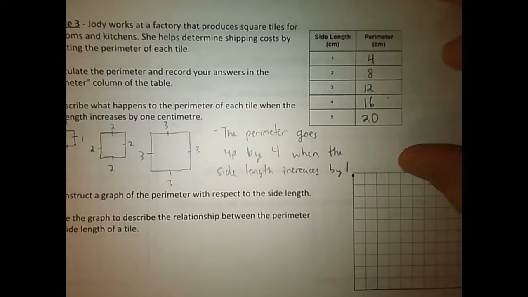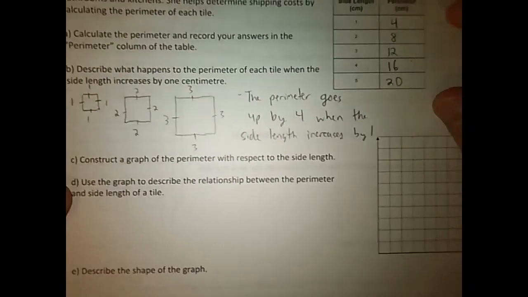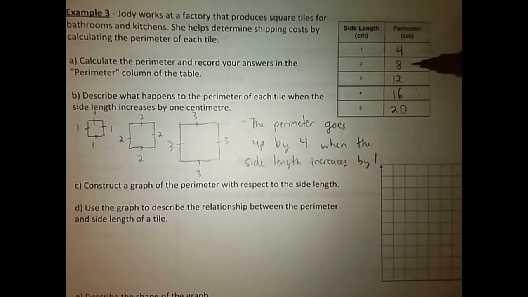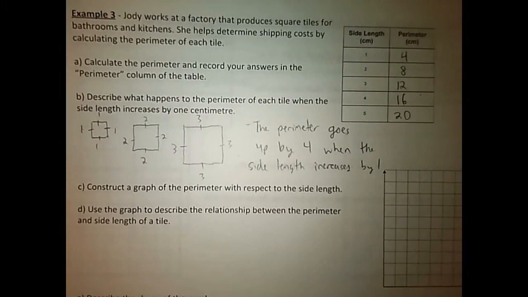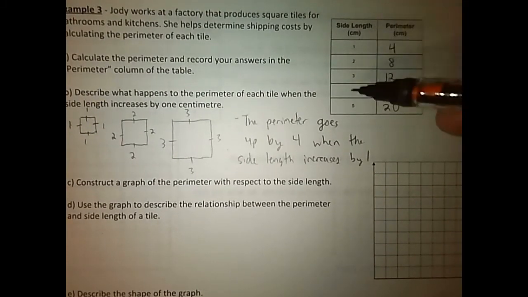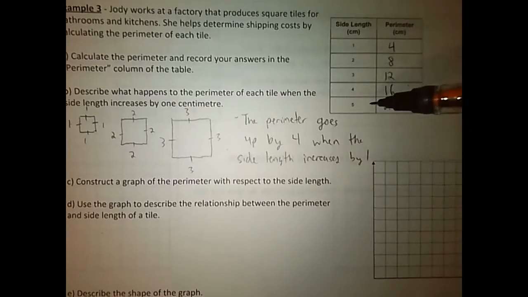Now it says construct a graph of the perimeter with respect to the side length. So which one depends on the other one now? Does the side length depend on the perimeter, or does the perimeter depend on the side length? Well, the perimeter depends on how long this is. Also, this is the first column in our table, which is usually our independent variable.